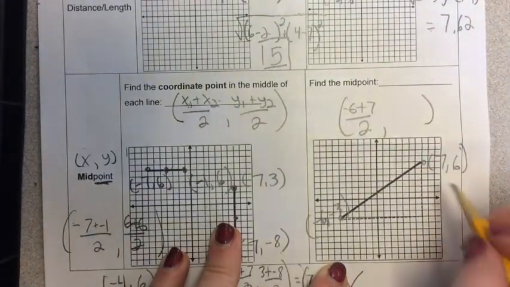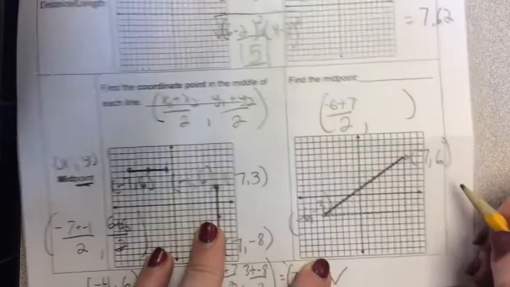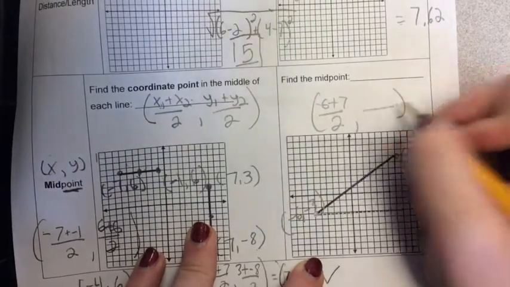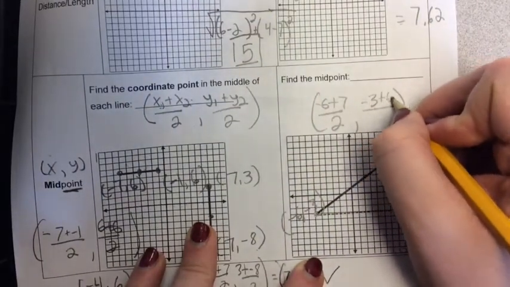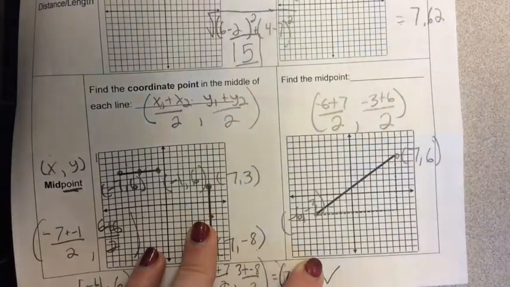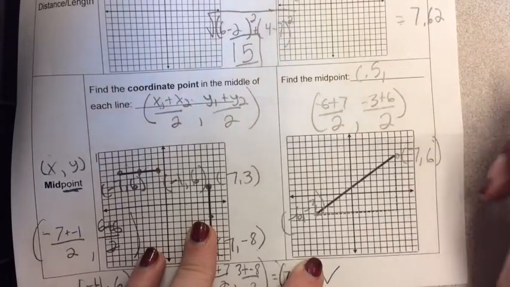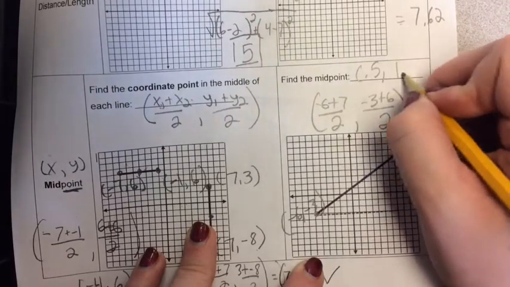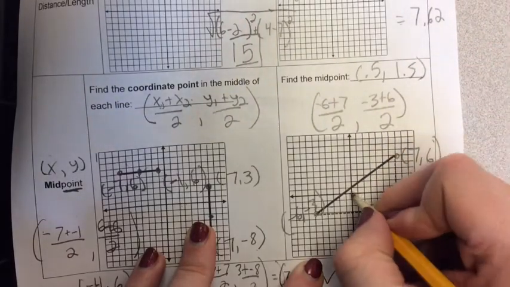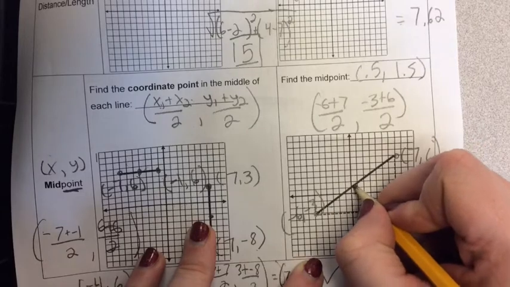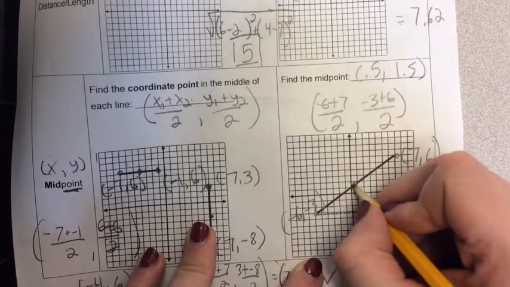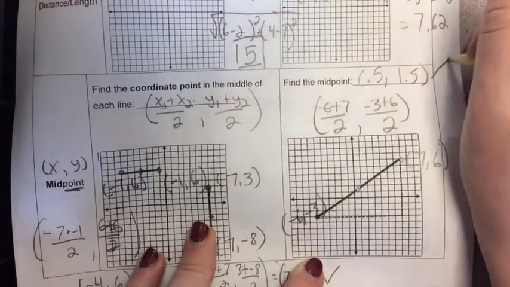Again, divide by 2. And then we have negative 3 and 6. Divide by 2. And then this simplifies to 0.5 and 1.5. Now let's see if that makes sense. So 0.5 and then 1.5. That looks like it's in the middle, so we did it correctly.